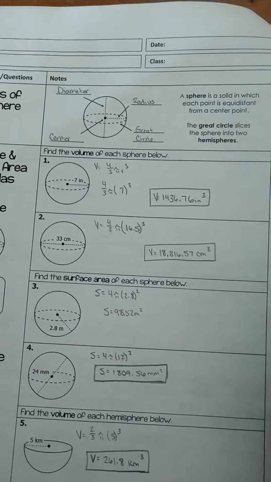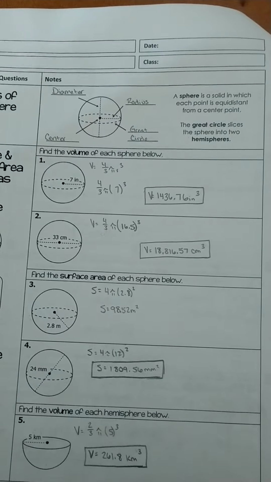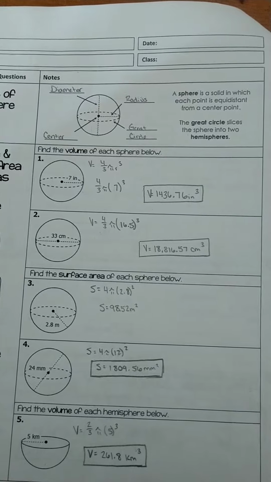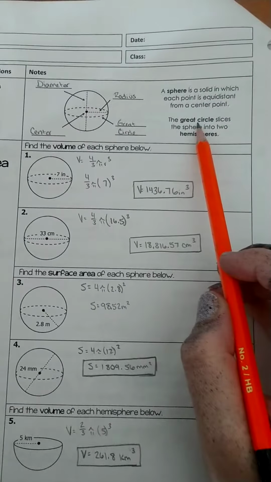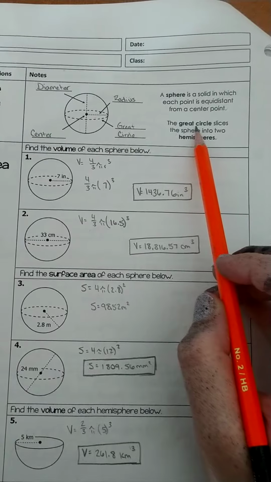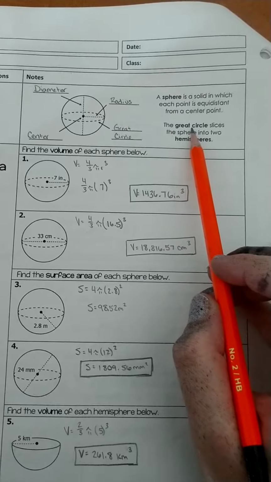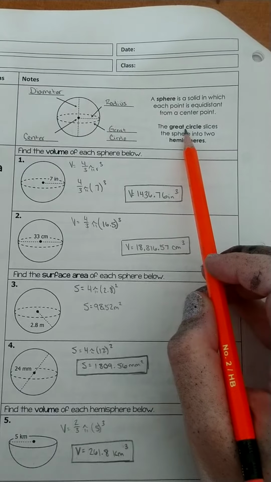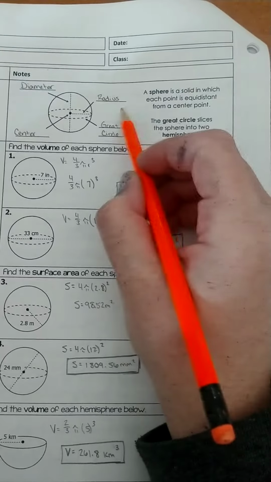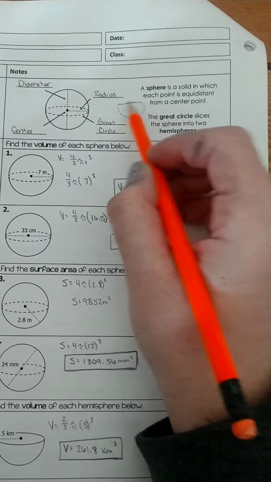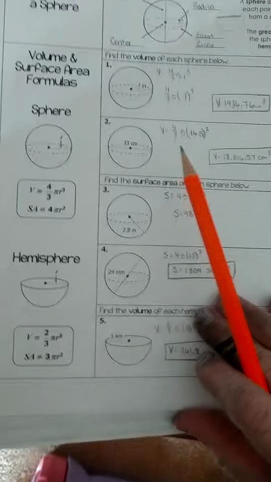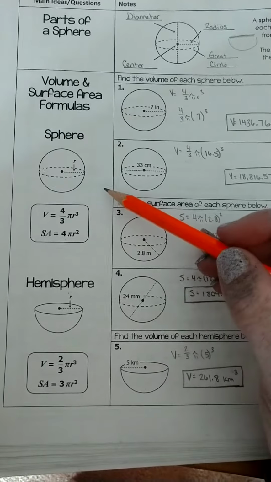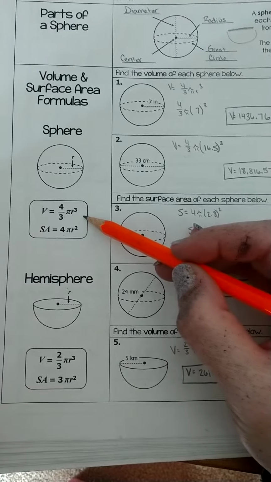But a sphere is a solid in which each point is equidistant from a center point, and the great circle slices the sphere into two hemispheres. So if you're talking about the great circle, picture a perfectly round watermelon. You slice the watermelon in half. Well, that means you've got kind of a wonked up shape. You've got one of these where this top layer is an entire circle. That's your great circle.